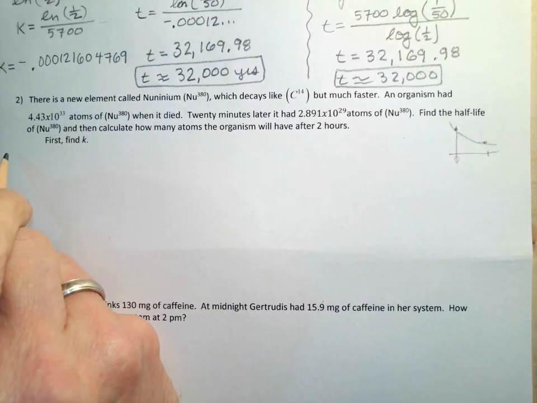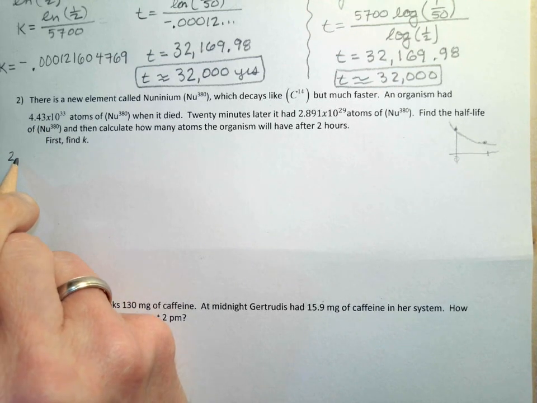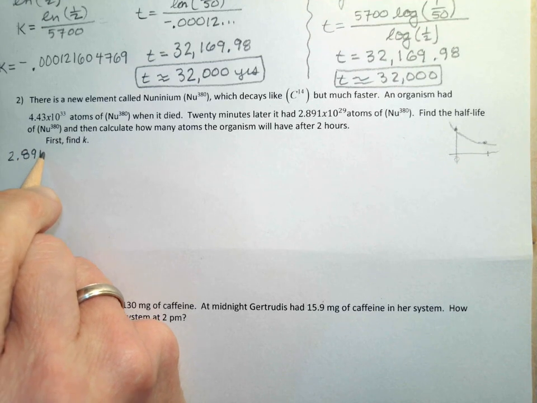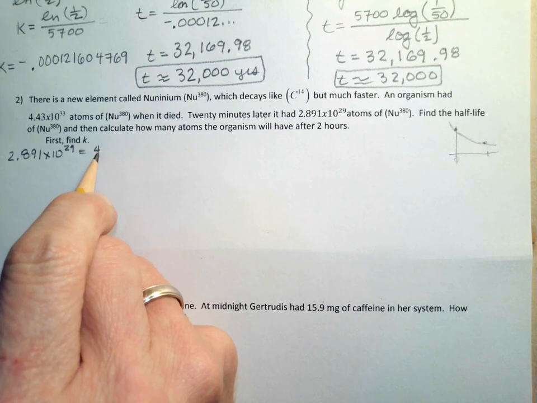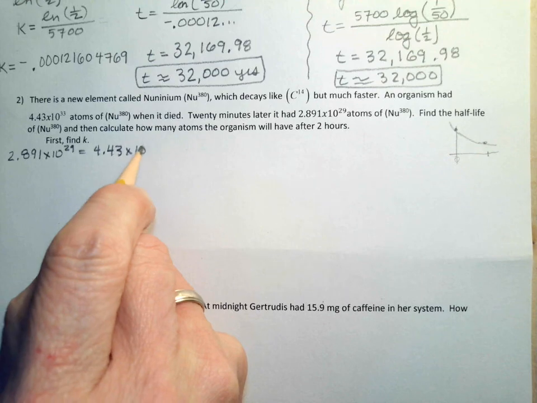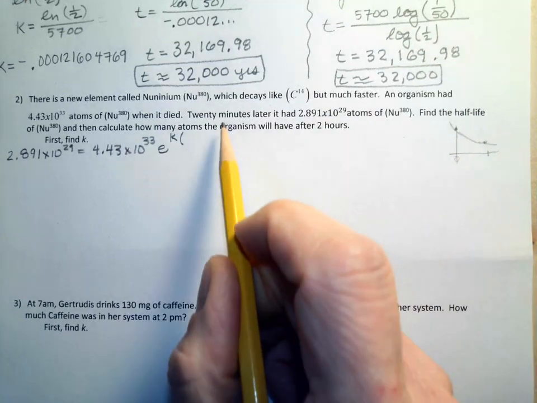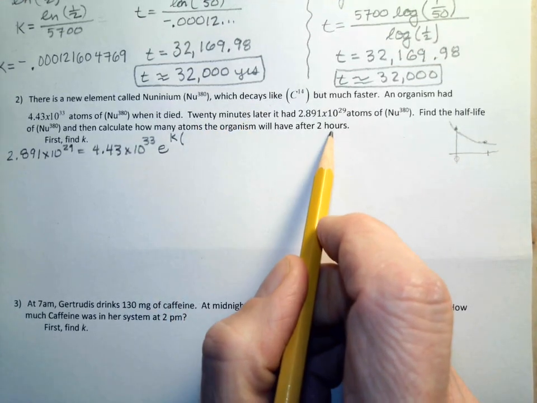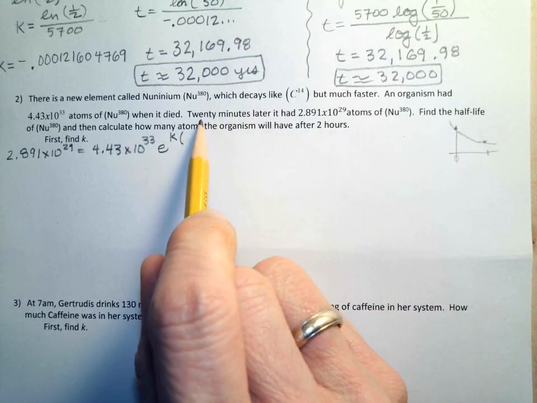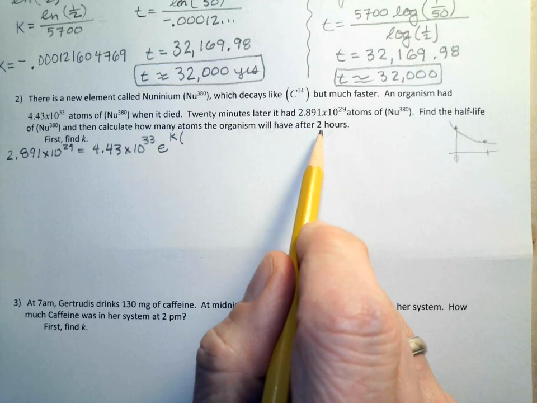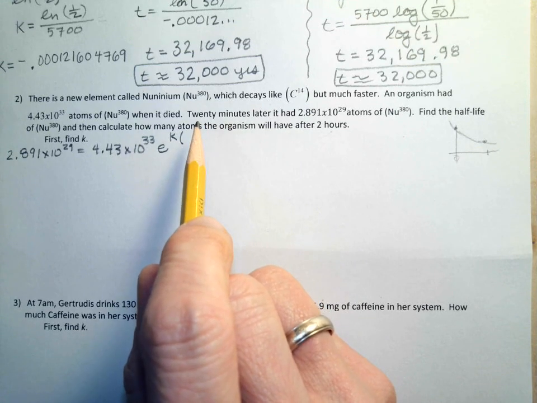Okay, so this one's going to be a little tricky because you've got scientific notation going on here. So I have our final amount, 2.891 times 10 to the 29th atoms equals the initial amount, 4.43 times 10 to the 33, e to the kt. Now, got to be careful here. We have 20 minutes, and we've got hours here. So we have to figure out whether we're going to do minutes or hours. Let's go ahead and do minutes. We'll call this 120 minutes. I think that's probably better.